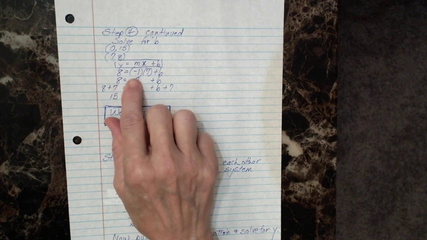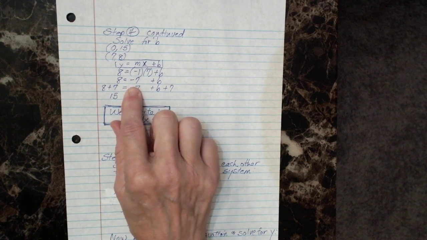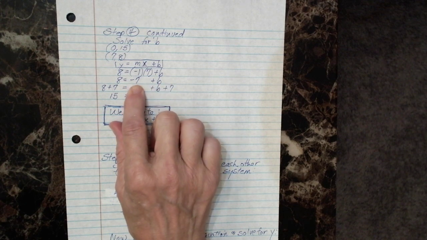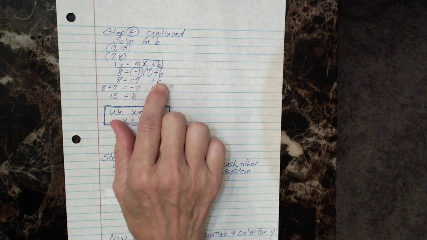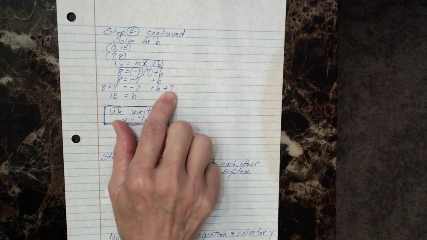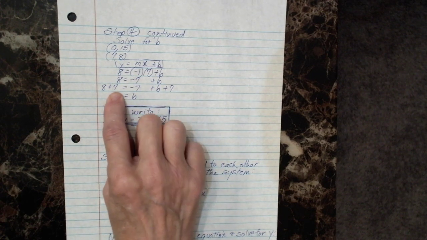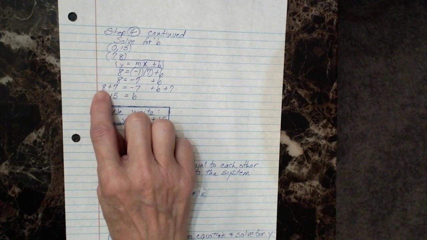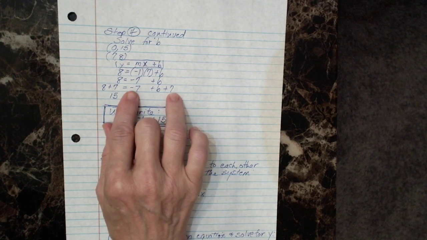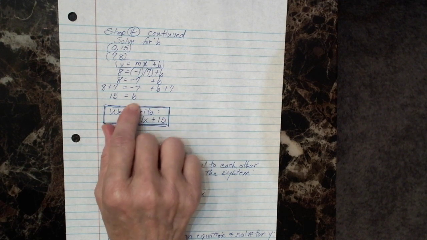So 8 equals negative 1 times 7, which is negative 7, plus b. Now we're going to add 7 on both sides so that we can isolate the b. We have a negative 7, we're going to add 7. We did that on the right side, so we add 7 on the left side. 8 plus 7 equals 15, equals, these two got eliminated, so we're left with b.